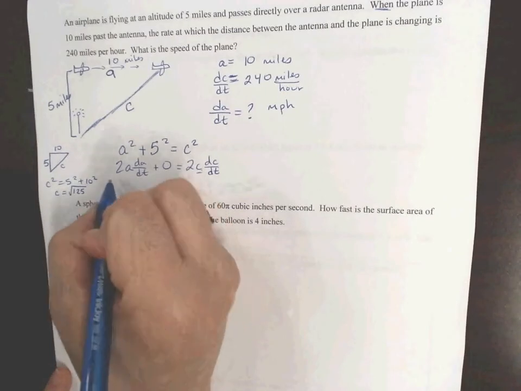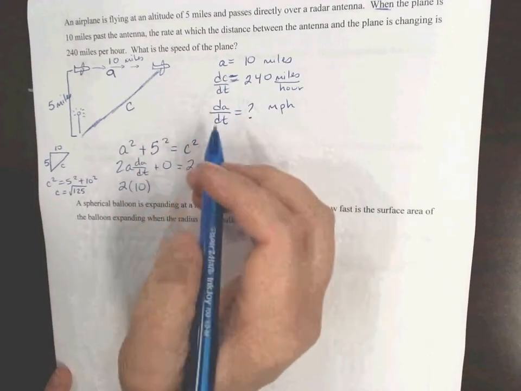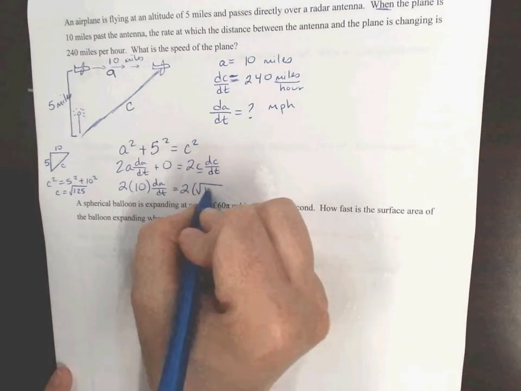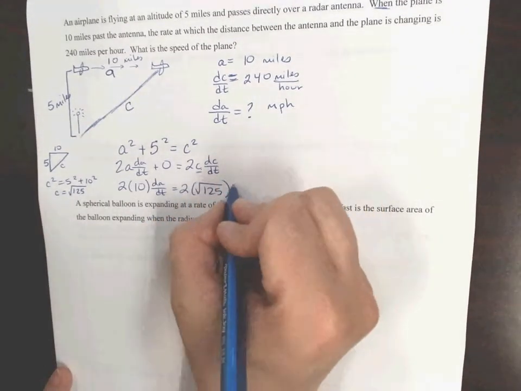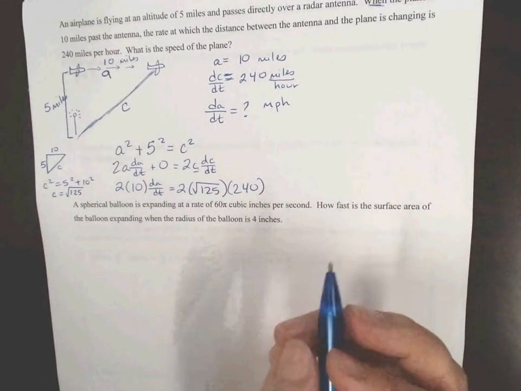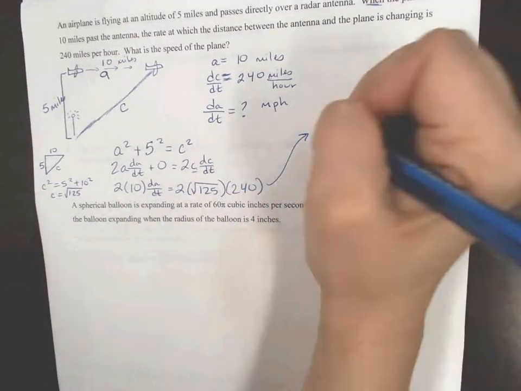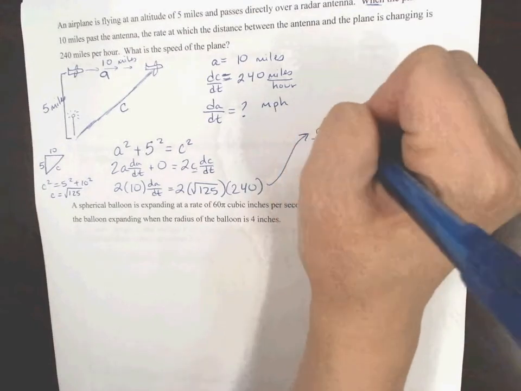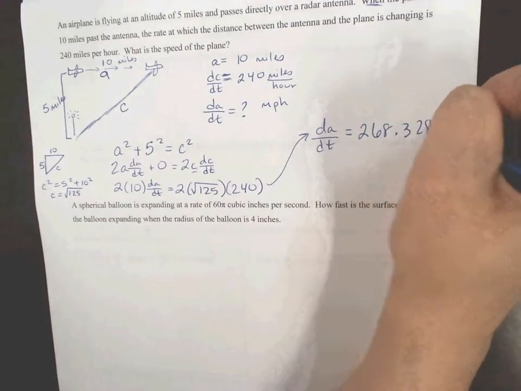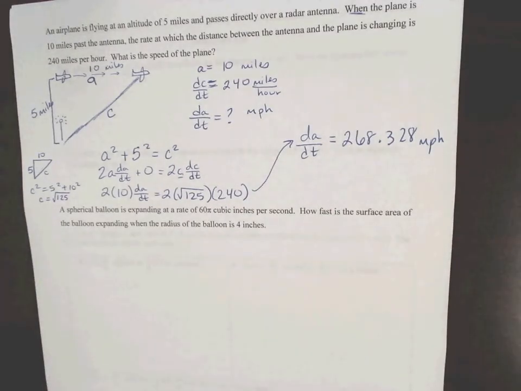All right, so I'm going to start plugging things in now. 2 times A, 10, times dA/dt, that's my unknown, so that stays dA/dt, is equal to 2 times the square root of 125 times dC/dt, which is 240. And now you can solve for dA/dt. So multiply all that stuff, divide by 20, and dA/dt is equal to 268.328, and make sure you include your units, miles per hour.